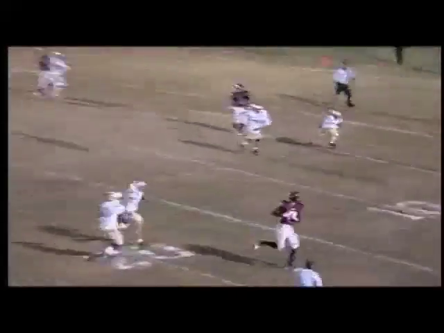He's got pace. He's got pace. That's 6. That's a touchdown.